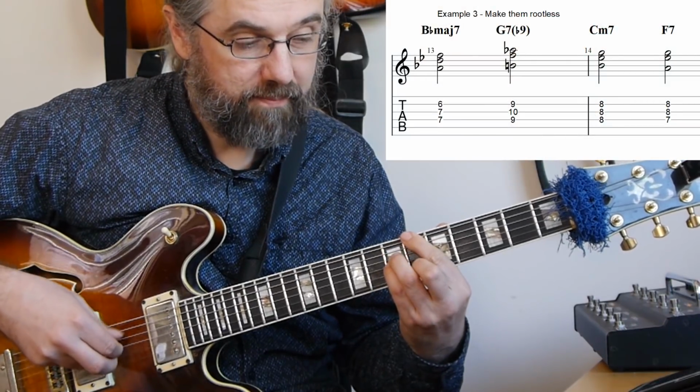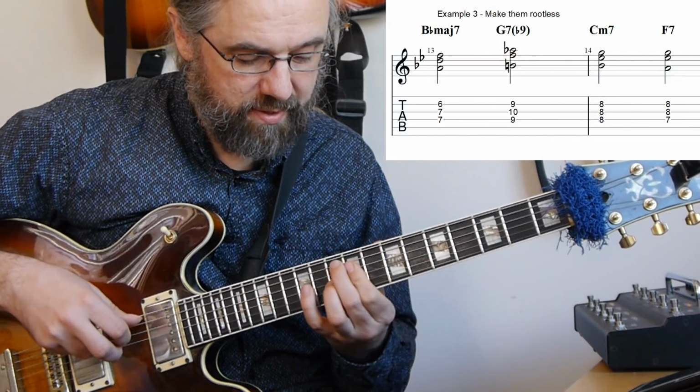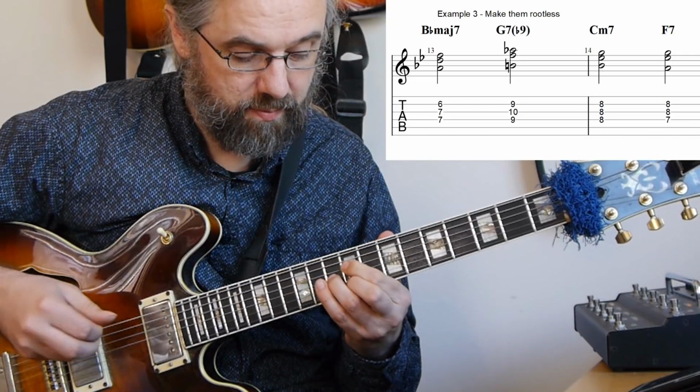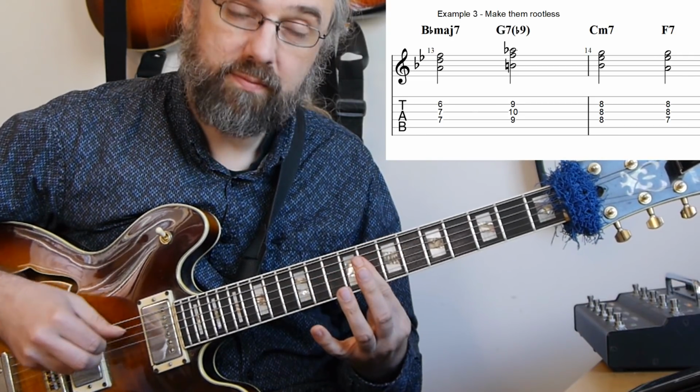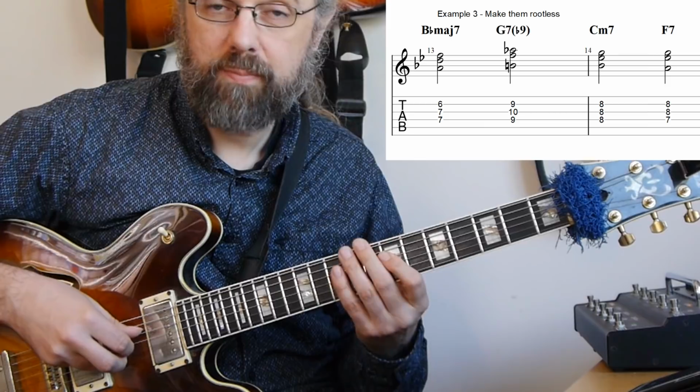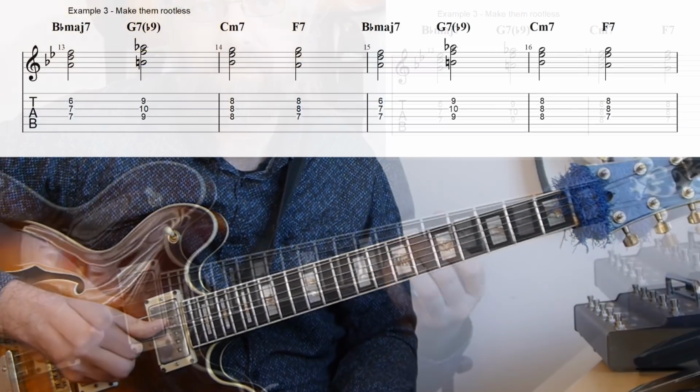So if we have the B flat, that becomes this. G7 flat 9 becomes this. Of course the C minor and the F7. So that might sound like this if you do it through the A part.